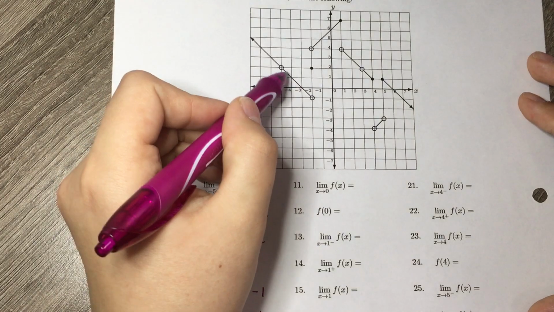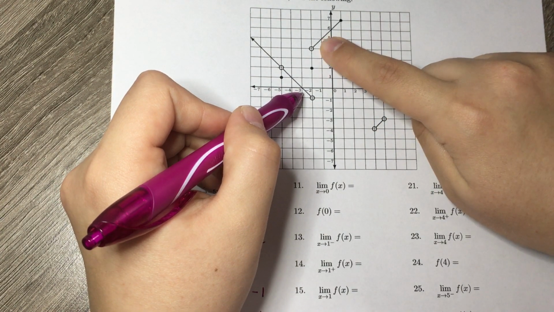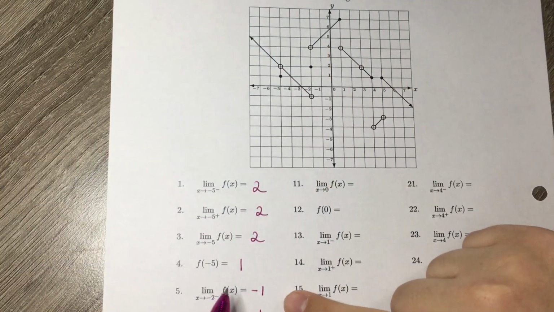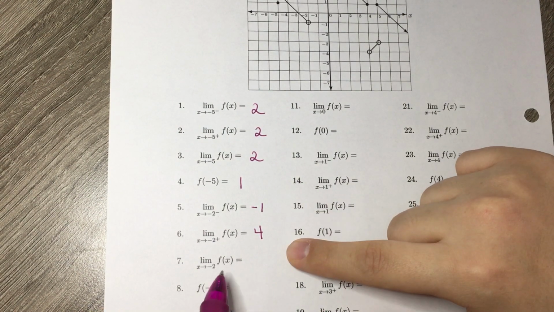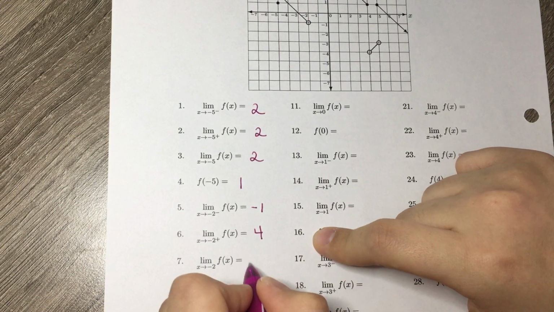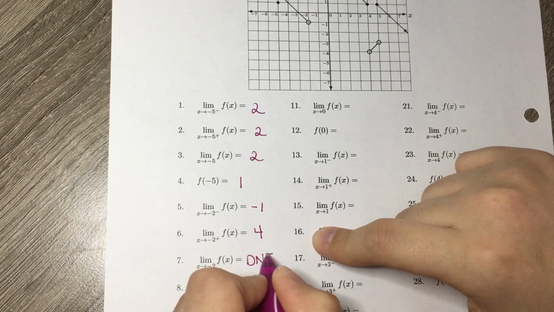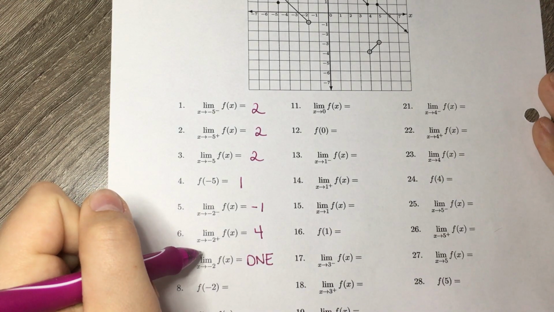So as I approach -2 from the left, I get -1, but when I approach it from the right-hand side, I get 4. These two are not equal. L does not equal M. This two-sided limit, where I don't see a minus or plus, does not exist. The limit does not exist because they don't approach the same value from the left and right-hand side.